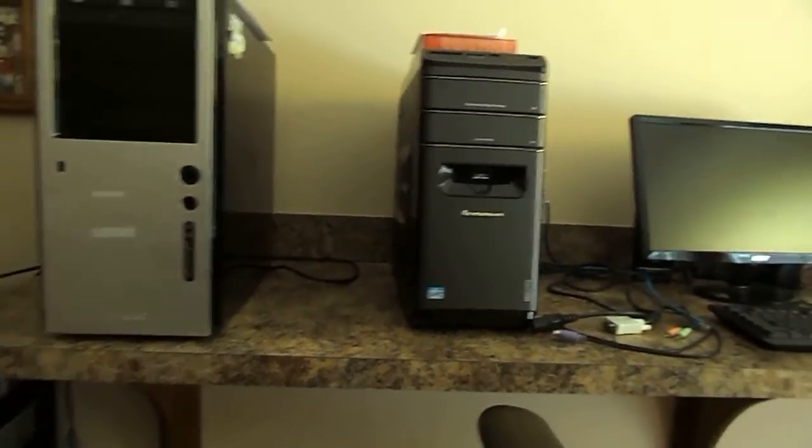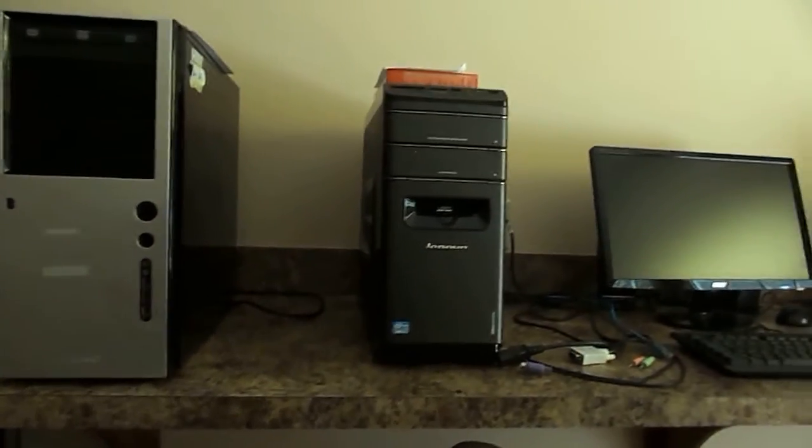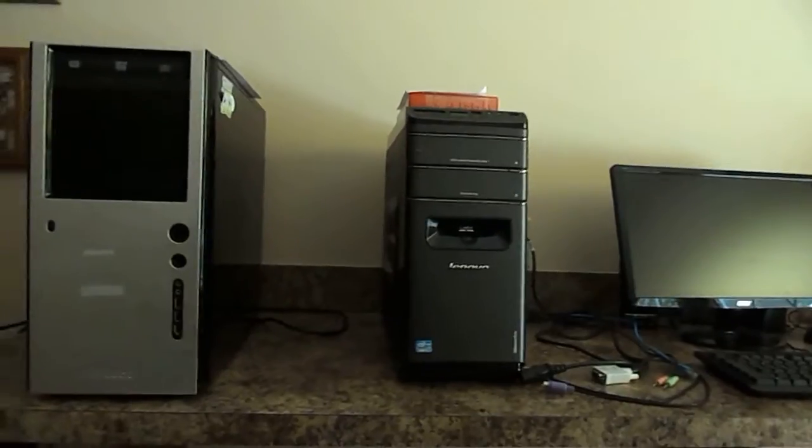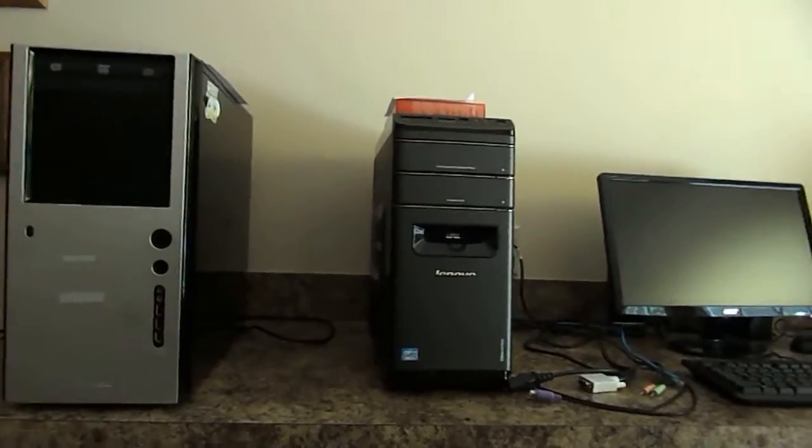So if you're looking to upgrade to Windows 10, personally I would hold off for the moment, especially if you're a business owner.